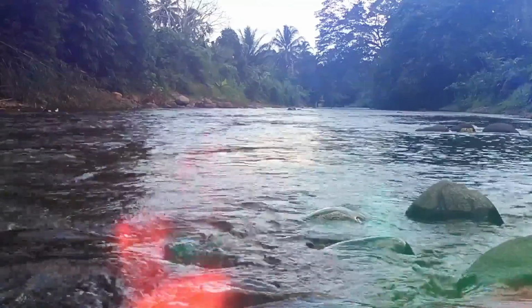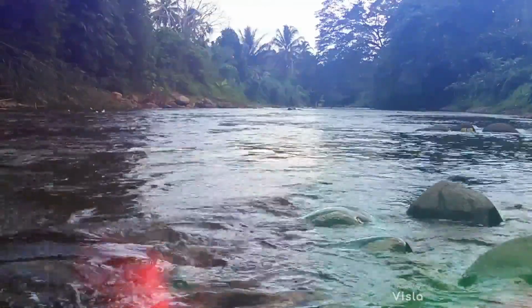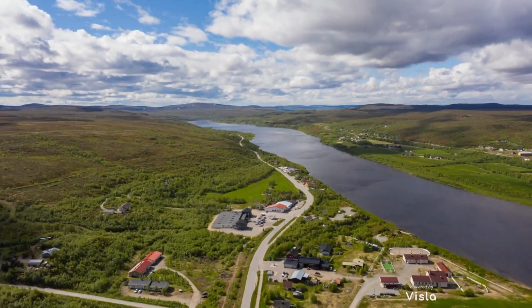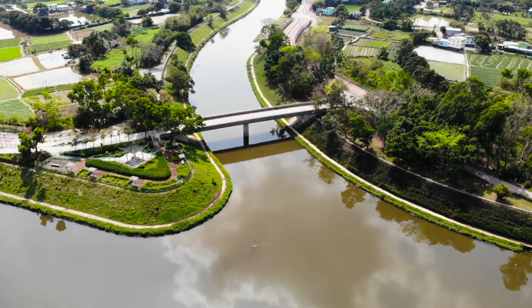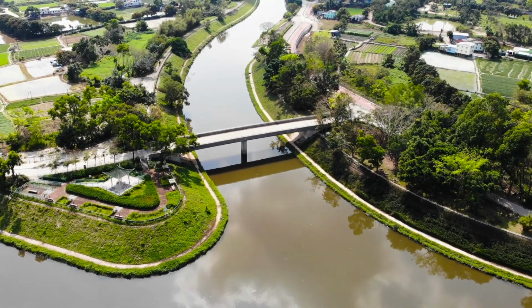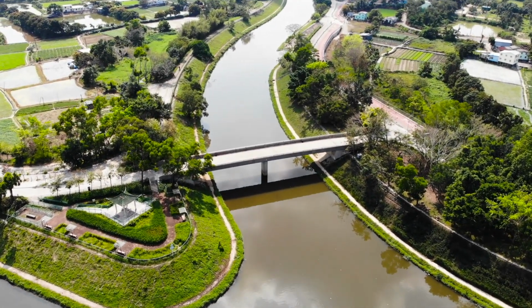Never a dull moment. And that's the thing about rivers. They're dynamic. Always changing, always on the move. And sometimes those meanders, they get a little carried away. Carried away? What do you mean?